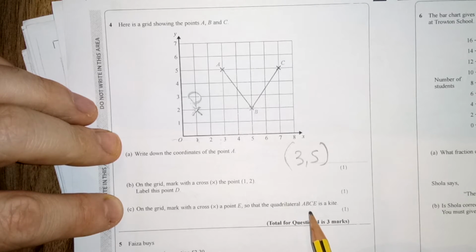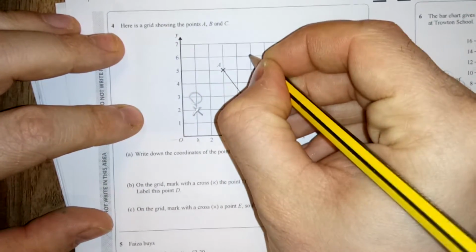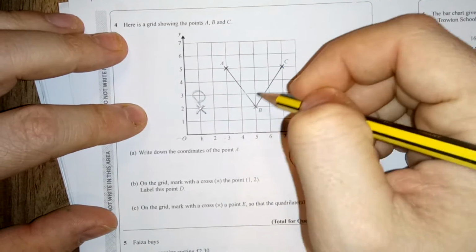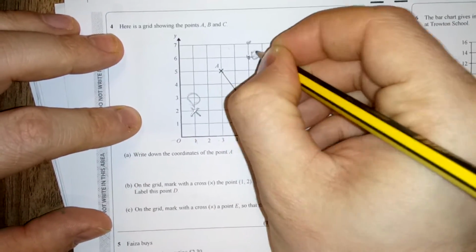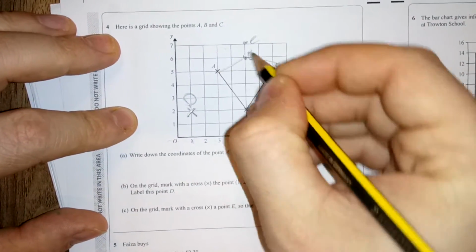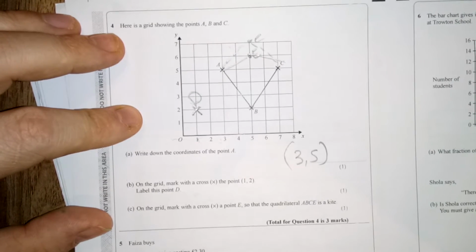So the quadrilateral ABCE is a kite. So we've got loads of options really. We've got a few options. So A, B, C, E is a kite. I can put it there, I can put it there. They're both acceptable. So this is a kite. That is a kite. Okay.